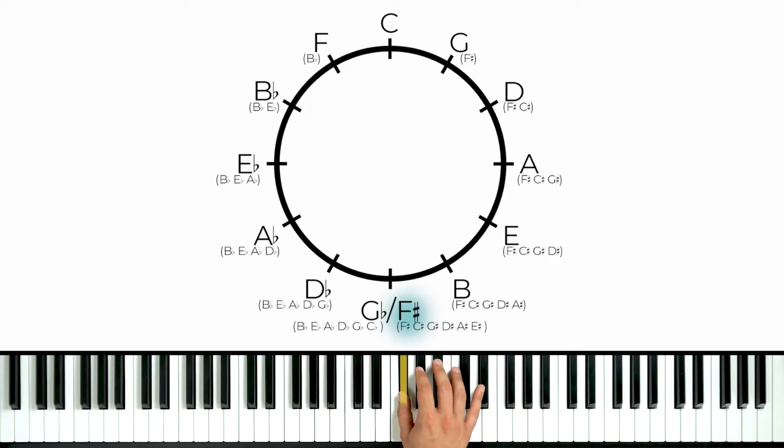Let me explain. F sharp, G sharp, A sharp, B, C sharp, D sharp. Now that's not an F. Here in this context, we're going to call that an E sharp. And then we have F sharp. And that's because when we do it that way, all of the music alphabet letters are still represented. F sharp, G sharp, A sharp, B, C sharp, D sharp, E sharp, and F sharp. See that?